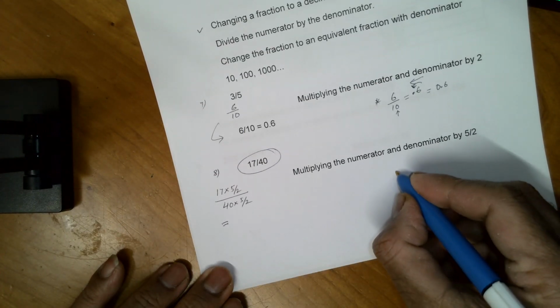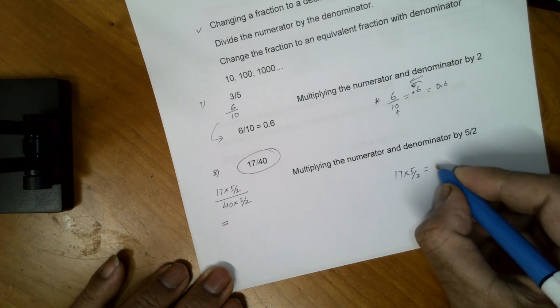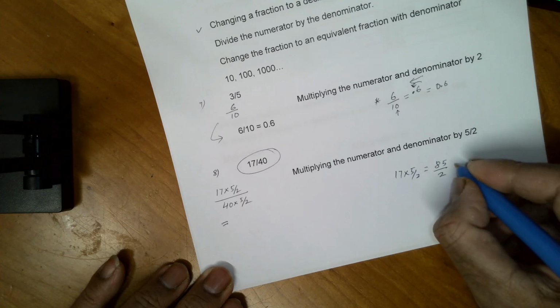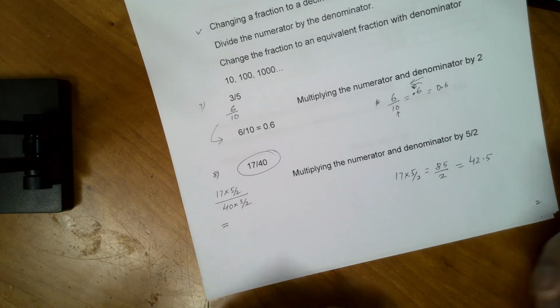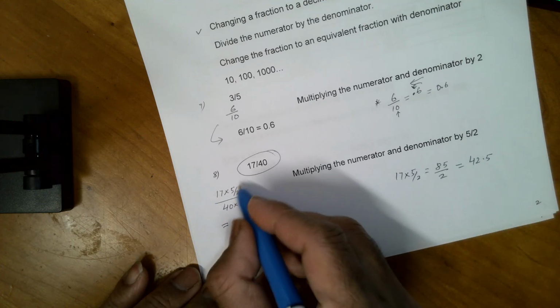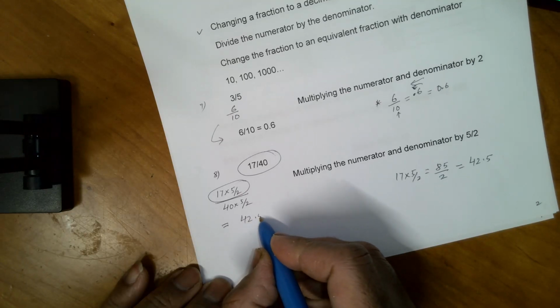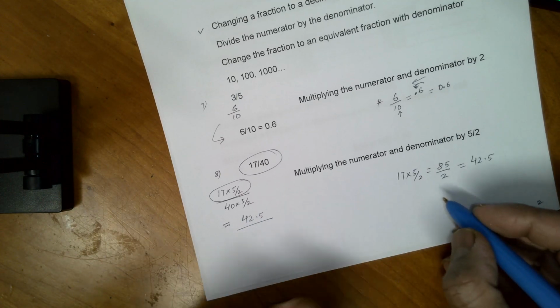So I do this one here, simplify here for you. That is 42.5. So this can be written as, then we got again 40 here.